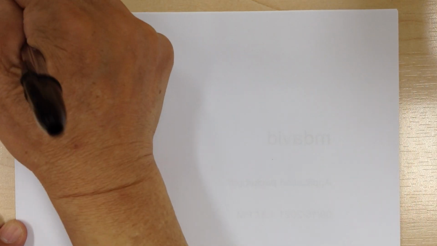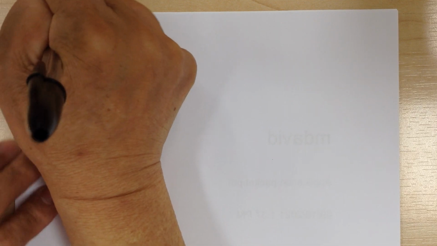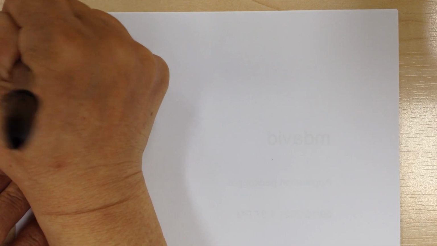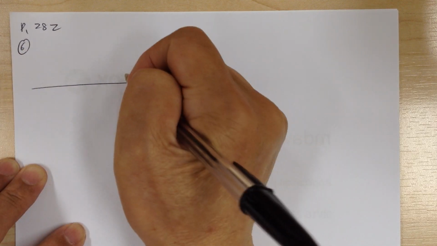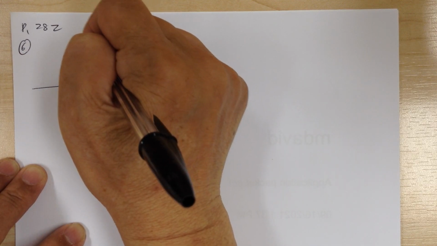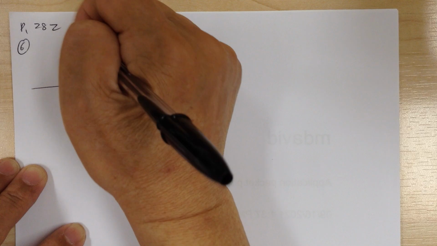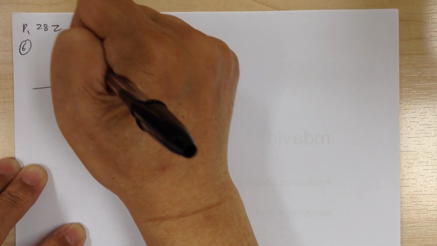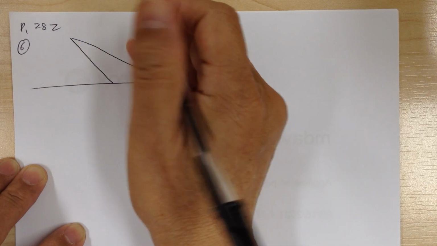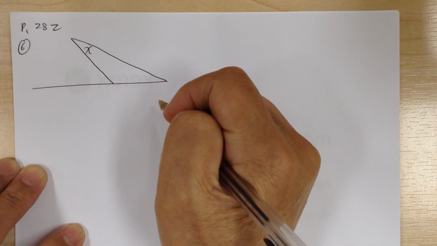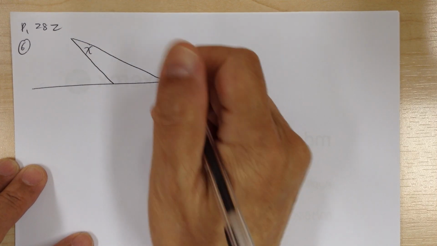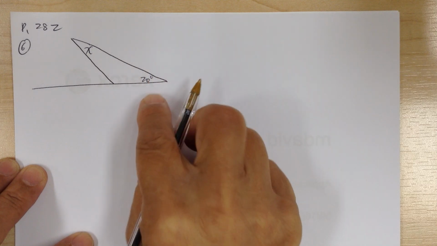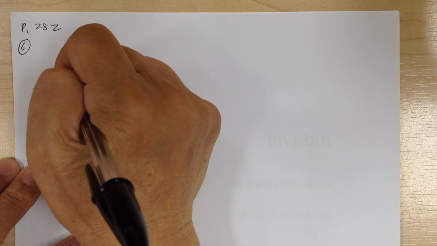Okay, let's go to next one. Okay, so you have this picture here. When you're doing a problem, try to draw your picture big enough so you have room to write all the numbers. So in a book, the picture is kind of tiny. Okay, so it's kind of hard to do. So draw it big enough. Okay.